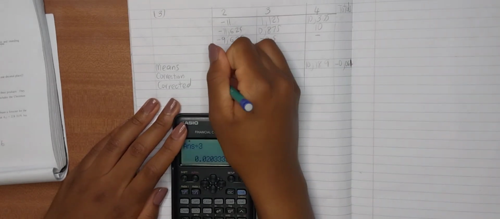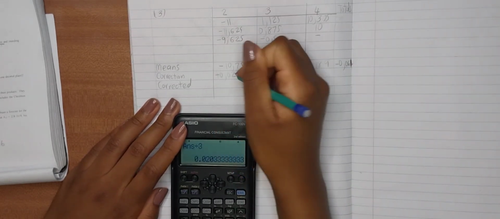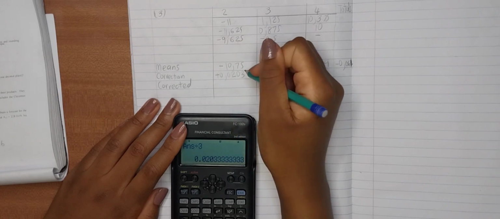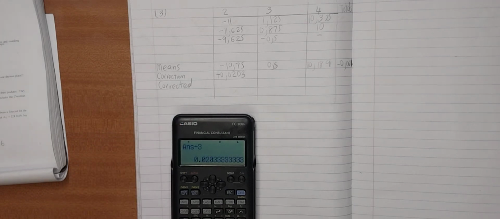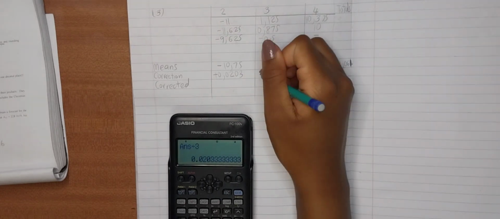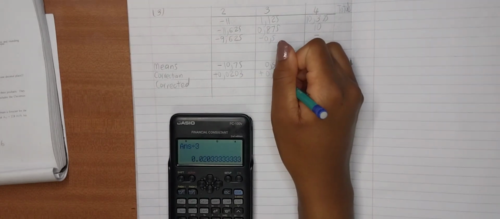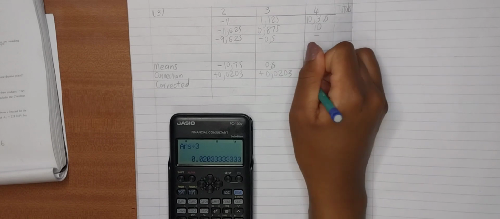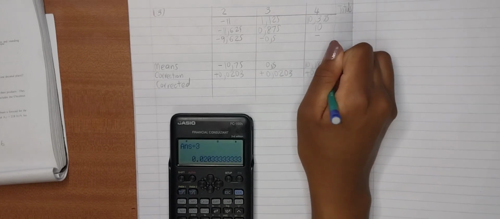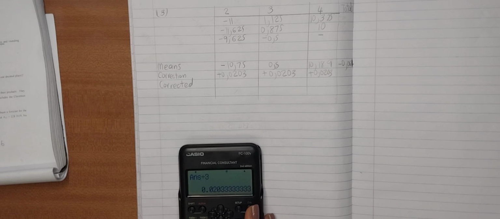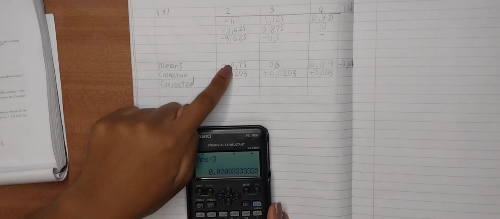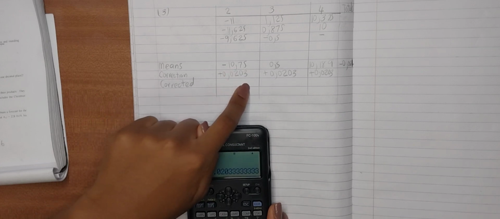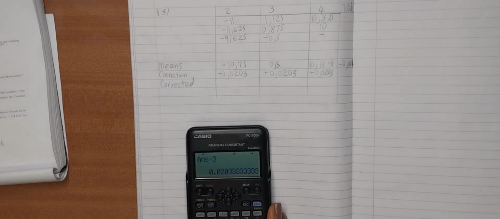So the correction is plus 0.0203. Remember, they said round off every intermediate thing to 4 decimal places. I hope I haven't made mistakes. I have a gut feeling that I made a mistake in this calculation. But anyways, we'll see. Plus 0.0203, right? Okay. And then after you've done that, the corrected one is where you are saying minus 10.71 plus 0.2, right?